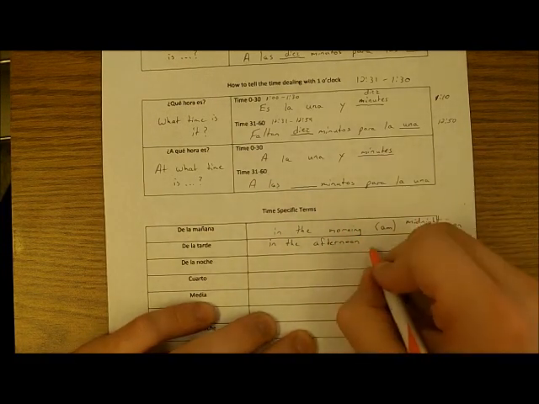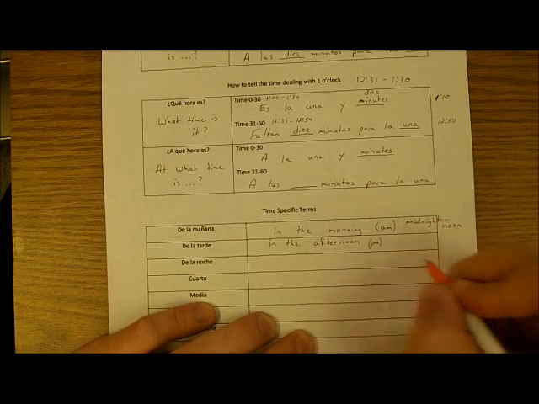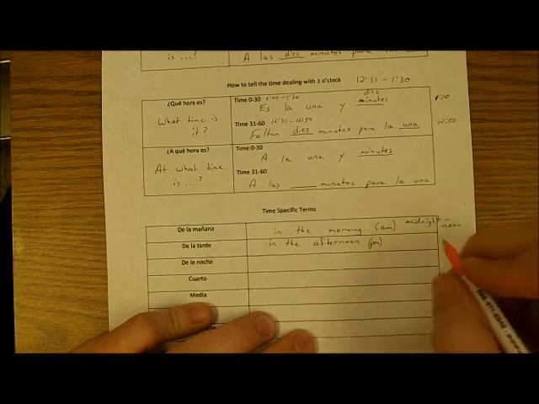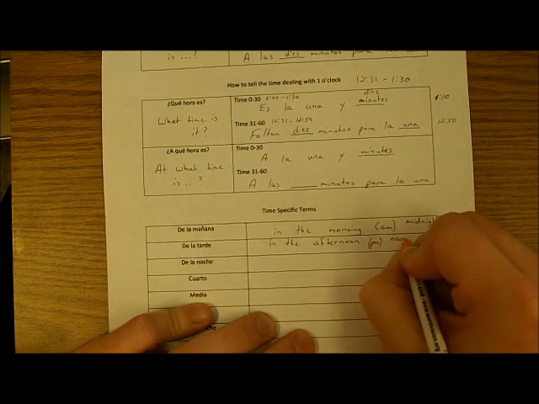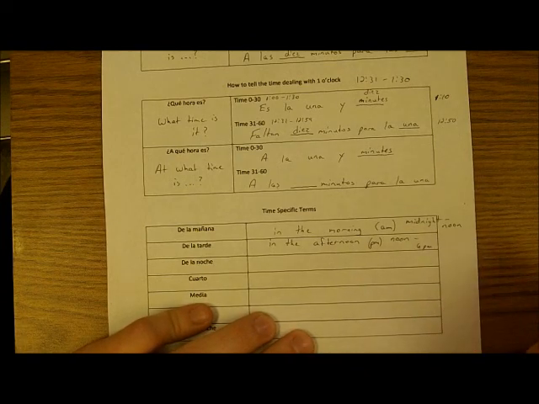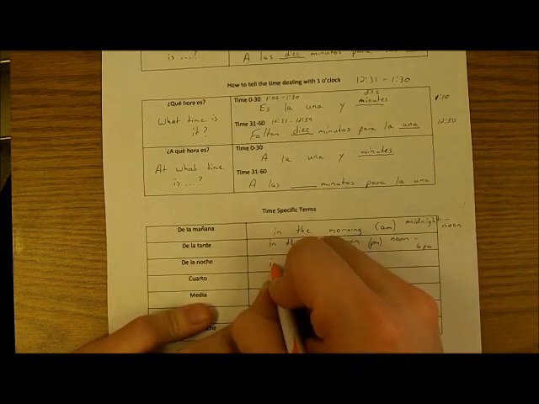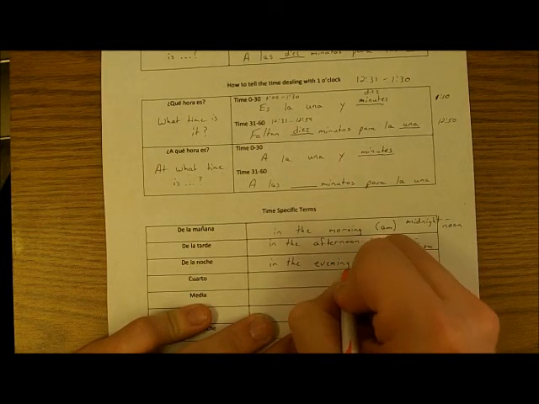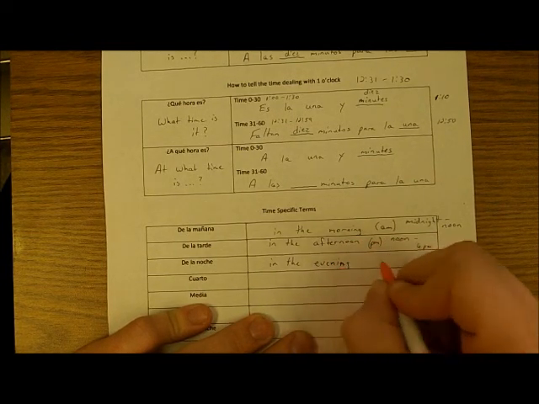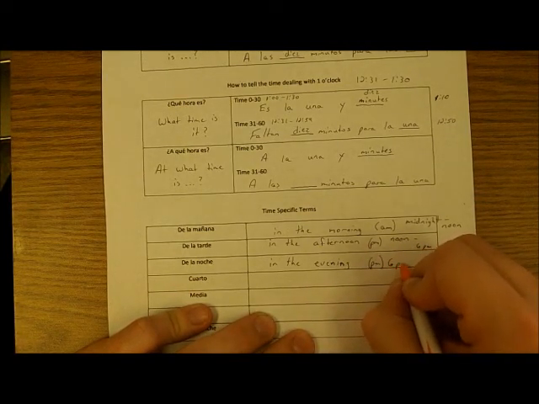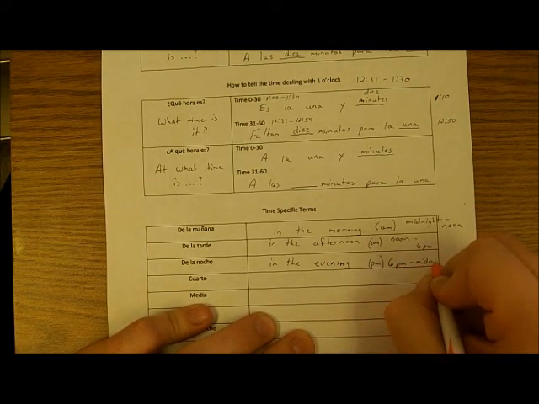It is dealing with p.m. However, they split the p.m. up between afternoon and night. So this is going to be everything between noon to 6 p.m. Then we have "de la noche," in the evening. This is the second part of the p.m. And this is going to be 6 p.m. to midnight.